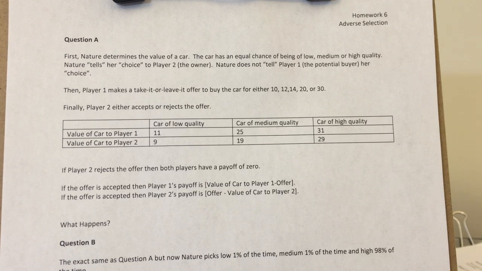Ideally, you'd like to say, hey, if the car's of high quality, it's going to be more likely to accept it than if it's of low quality. But it's the reverse, right? For any given offer, the owner's going to be more into accepting it the lower the quality of the car, which is the less that you would like the owner to be willing to accept it. So player 1, when making an offer, has to take into account adverse selection.